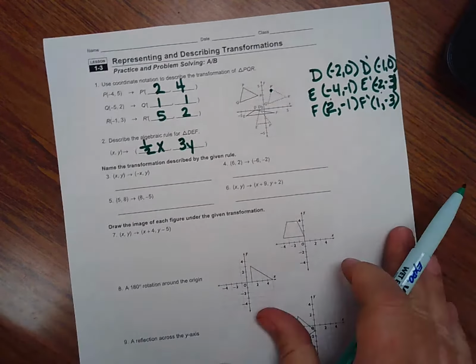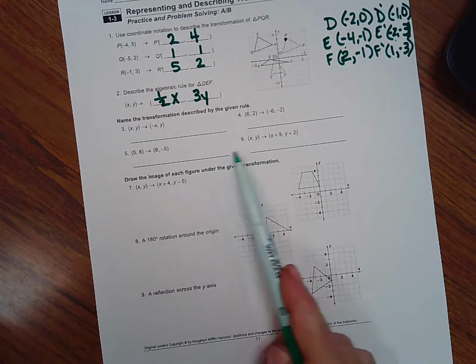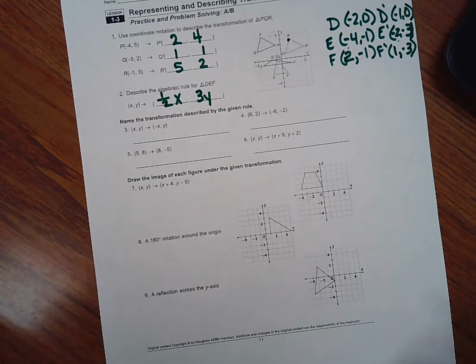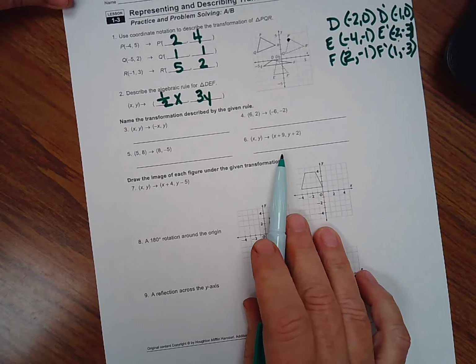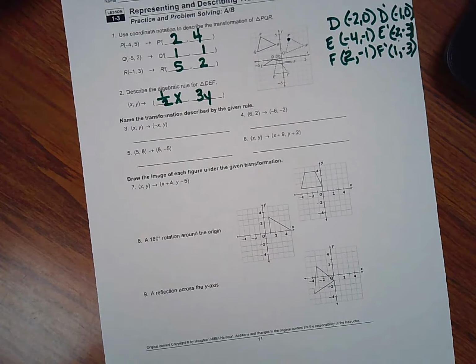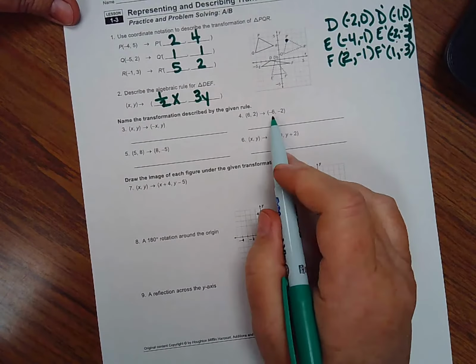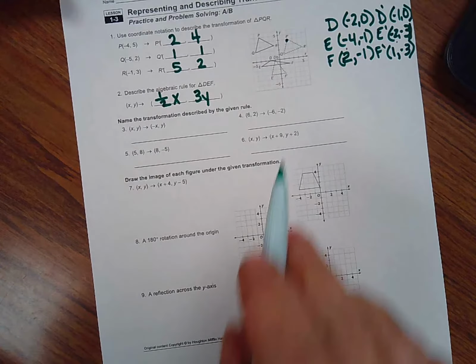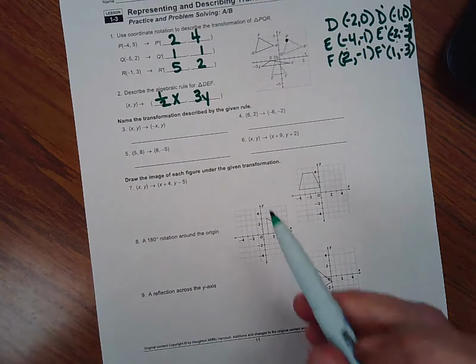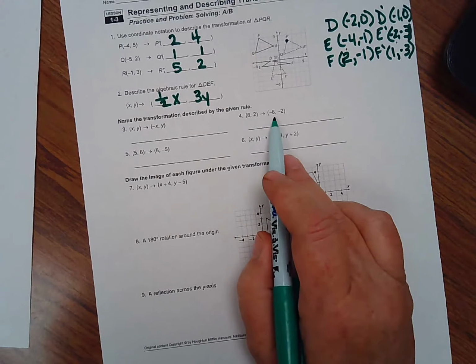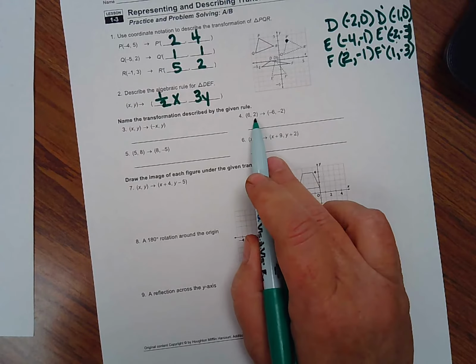All right, name the transformation described by the given rule. I'm going to let you guys do this in the slides because we just got through doing a whole bunch of those. And so get out your cheat sheets. I will do number 4 with you before I give you the slides because I want you to see how it is with the numbers. It's the exact same as when you have the XY. You say X stayed in the same place but turned negative.